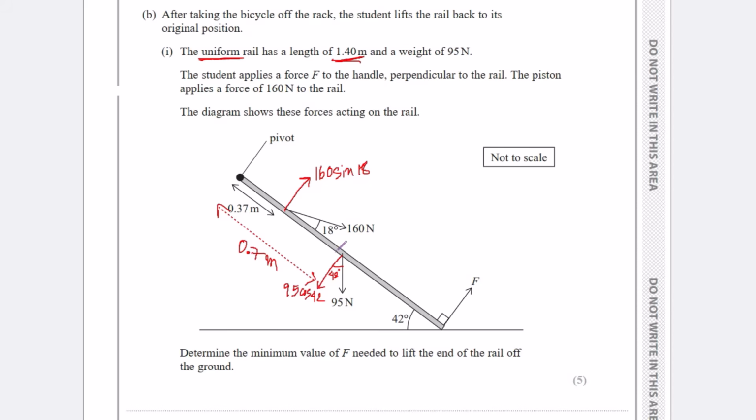So you can clearly see from here that the component of weight is providing the clockwise moment, and this component of 160, and this F, is providing the anti-clockwise moment. So just apply total clockwise moment equals total anti-clockwise moment.